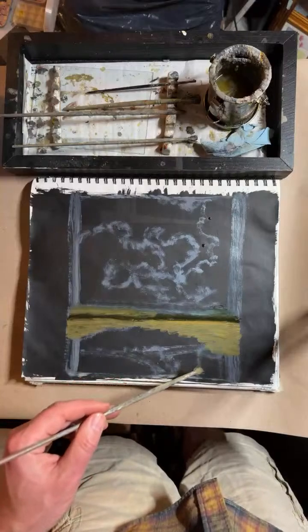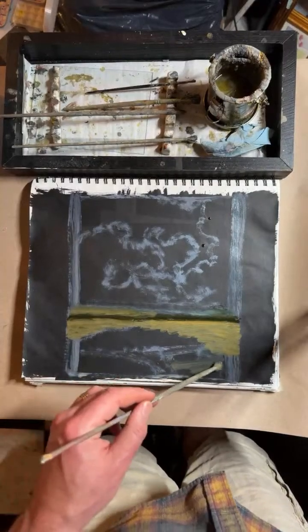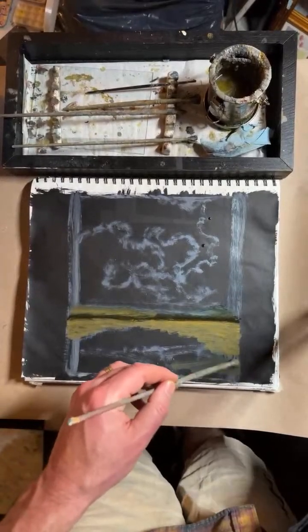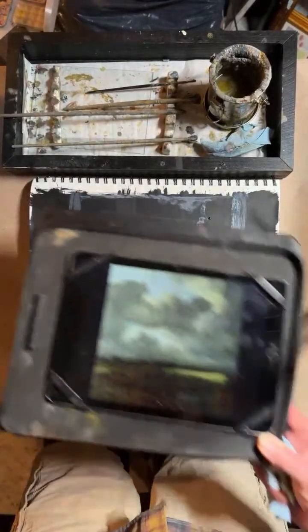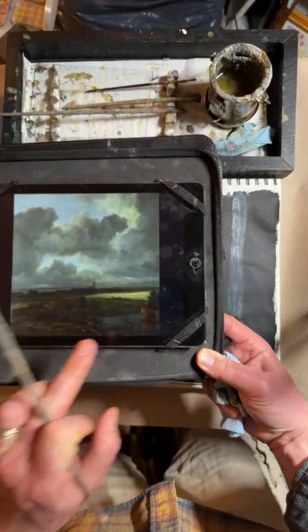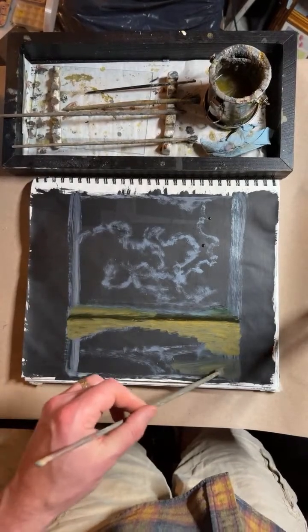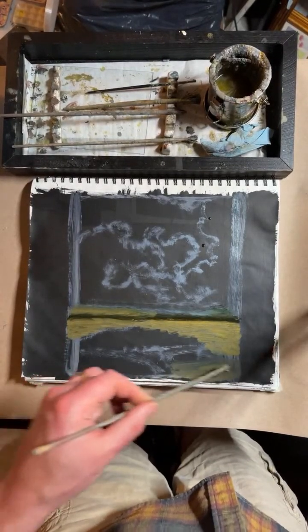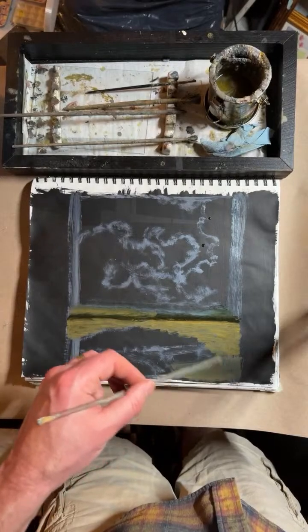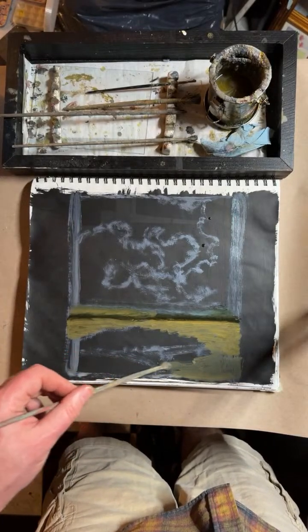But what we want to do is account for a little gray area here close to the foreground. It looks like it may be a pasture that's in shadow. And we just want to lay the groundwork for that. And if we're lucky, we'll get the little castle in and some of the subtleties within this scene.